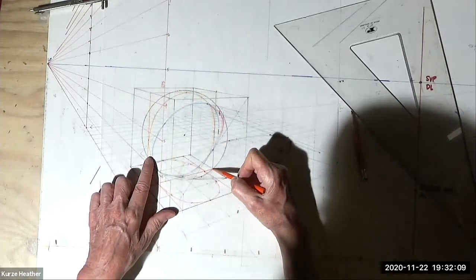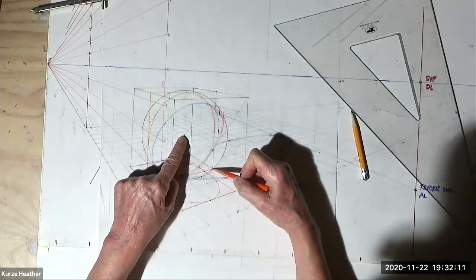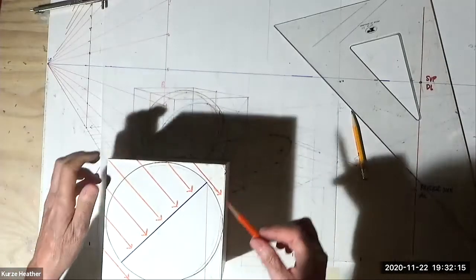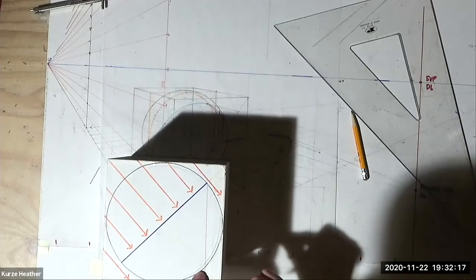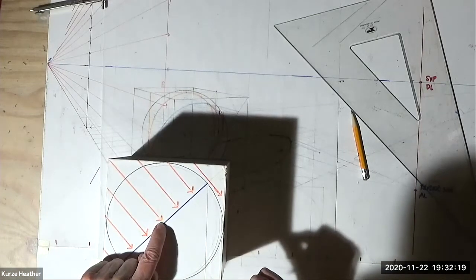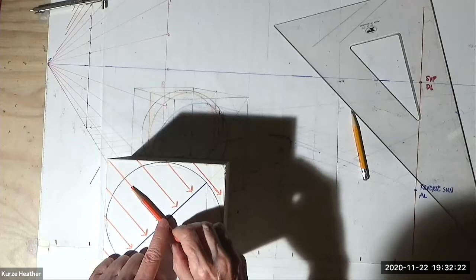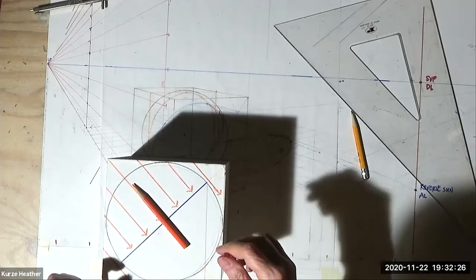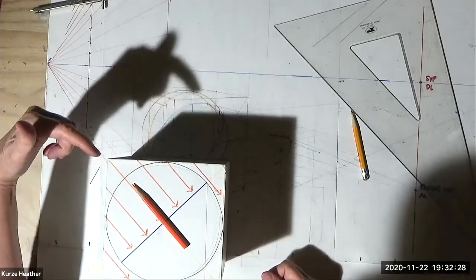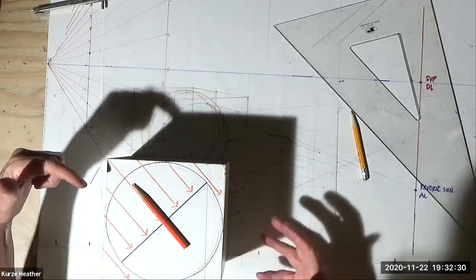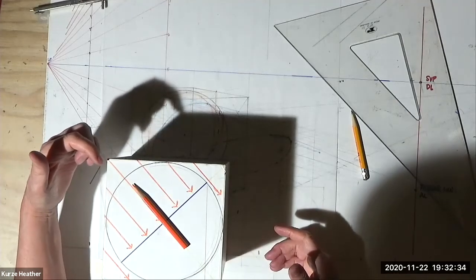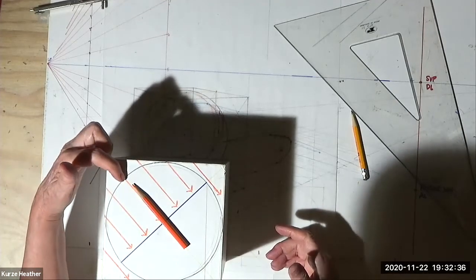If I go from this point through this, which is basically at 45 degrees, it's like saying I'm at this corner and I'm going to draw a line through that point. That's a line that's perpendicular to the plane. So if the angle of light is this line, and we're just assuming it is, then the hottest point of the highlight is going to be there.